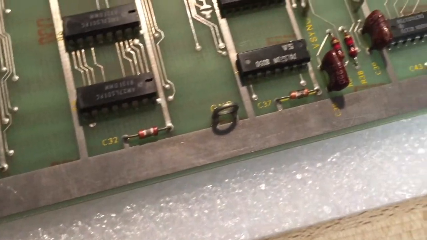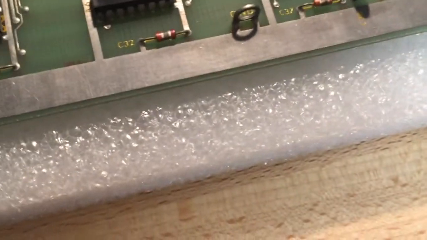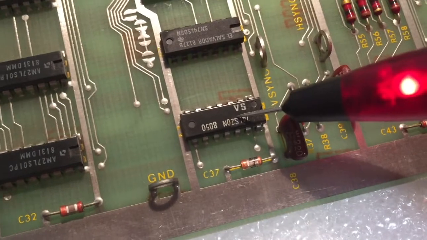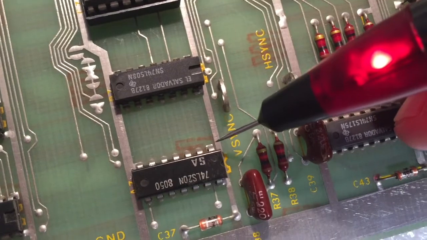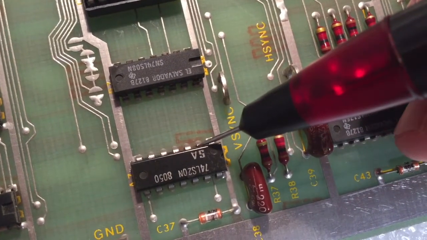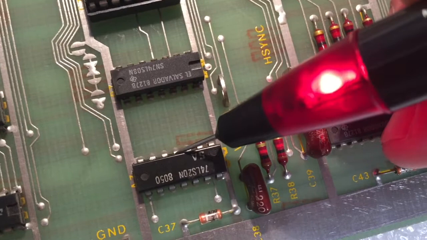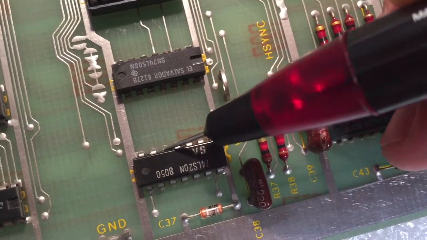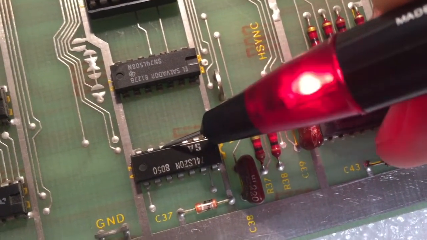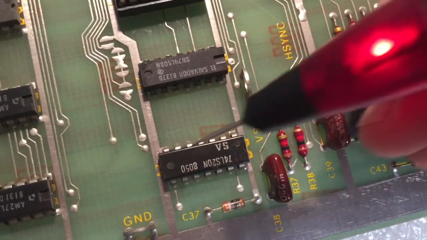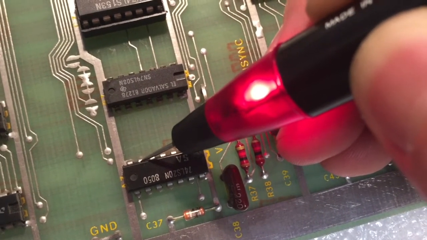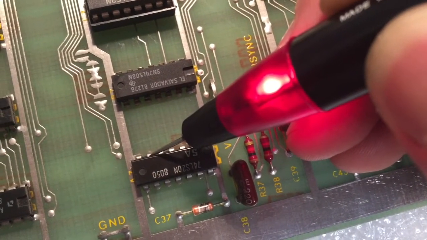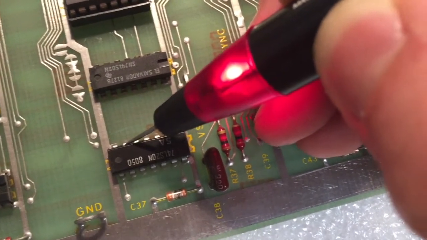Okay, so again, what I did was I just was probing around these chips, and we actually do have the quad input NAND gate here, and it has inputs on pins 1, 2, 4 and 5. So those are all toggling, as you can see, but the interesting part is the output, which is pin 6, isn't really toggling, so this appears to be high all the time.